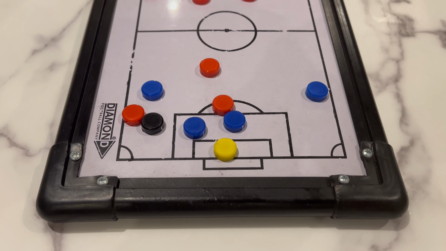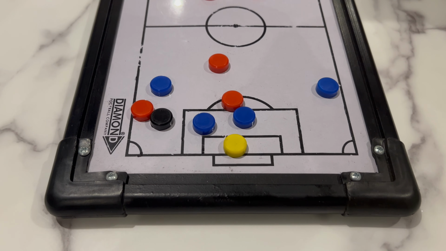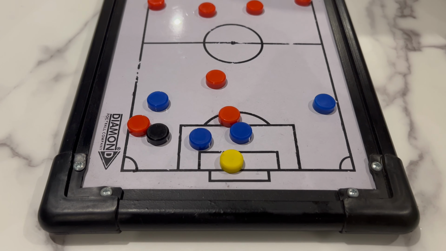So guys, that's basically it. I just wanted to do a short video in terms of the movements that you could be making. Those are the type of movements that you could be making as a winger. That will literally just help your game improve massively.